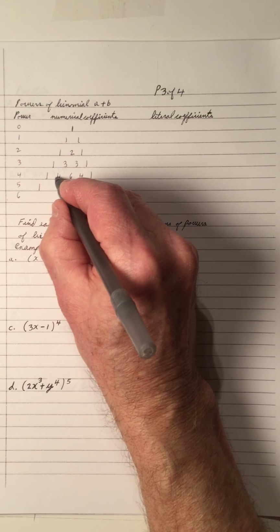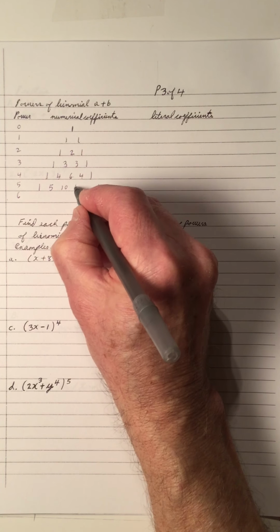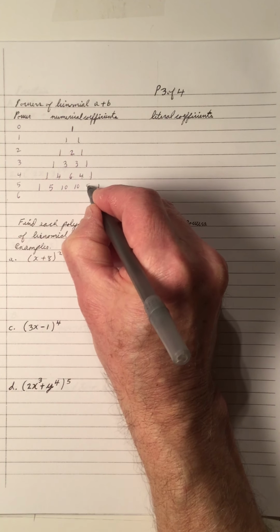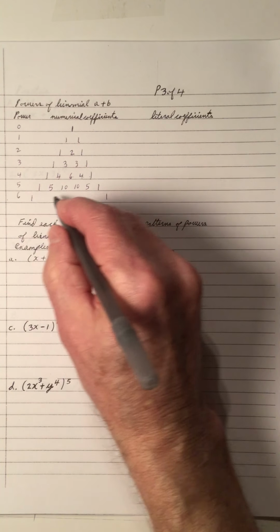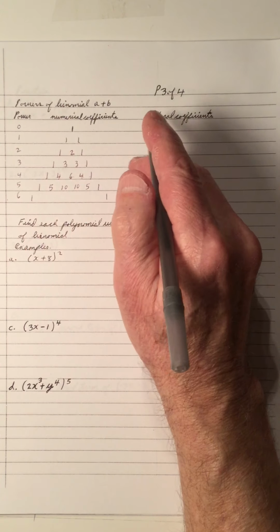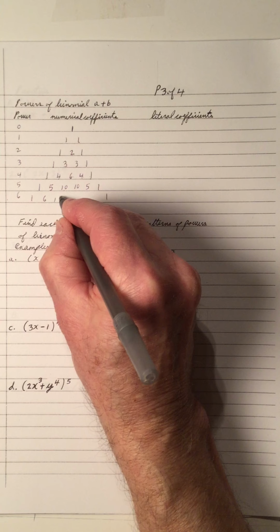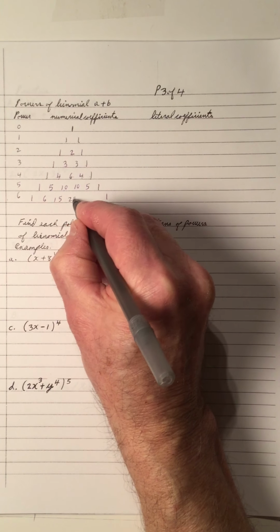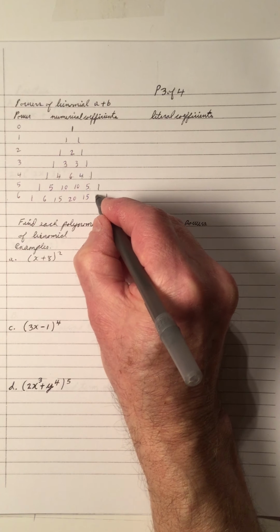But in between, 1 plus 3 is 4. 3 plus 3 is 6. 3 plus 1 is 4. Starts with a 1 and ends with a 1. And that's a 1 plus 4 is 5. 4 plus 6 is 10. 6 plus 4 is 10. 4 plus 1 is 5. And you can see, not hard to learn. But I always write this down very quickly. 1 and 5 is 6. 5 and 10 is 15. 10 and 10 is 20. 10 and 5 is 15. 5 and 1 is 6.